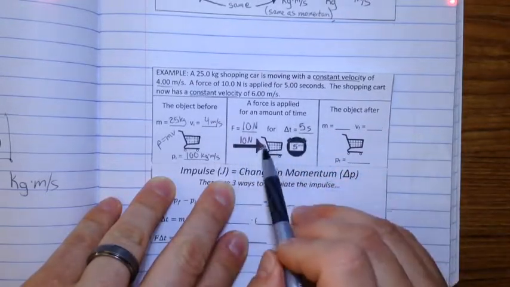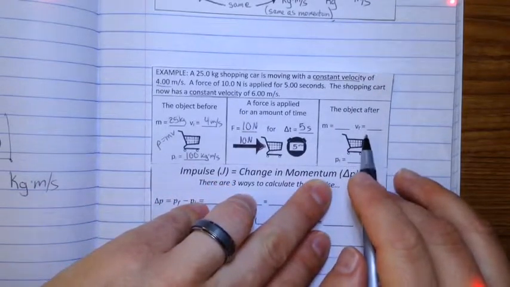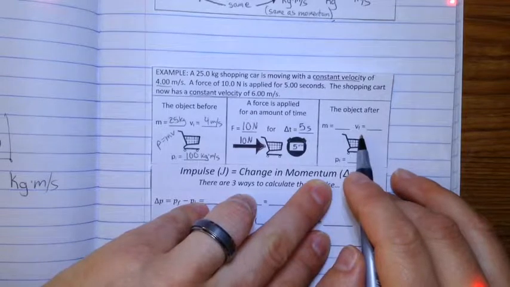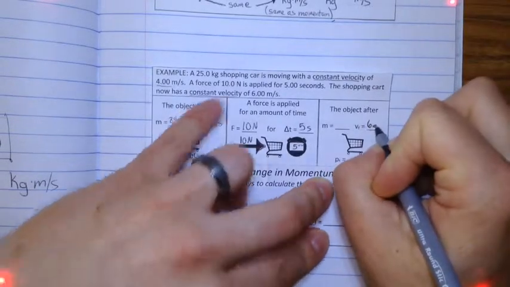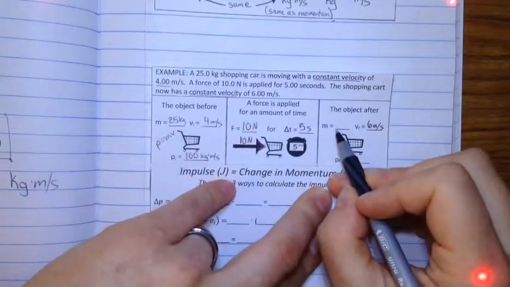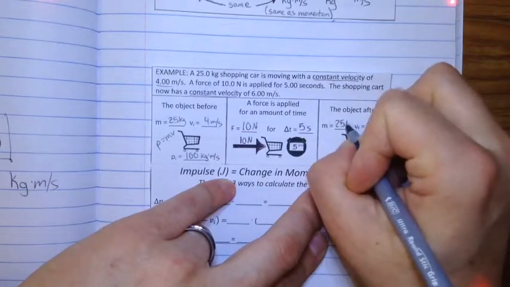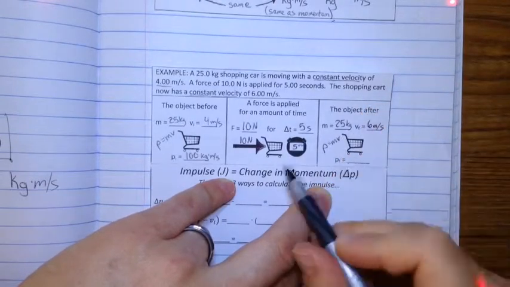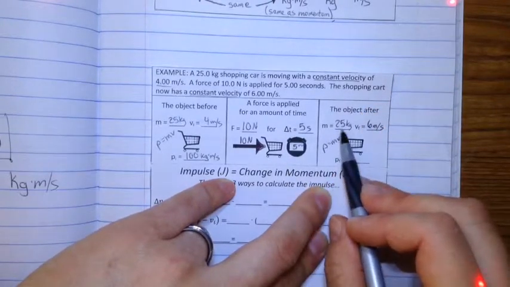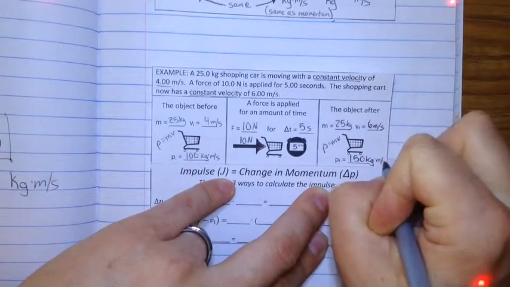Now, because of that force applied for 5 seconds, the object now has a new velocity. What is the final velocity of the shopping cart? Look at the example. What's the final velocity of the shopping cart? 6 meters per second. What is the final mass of the shopping cart? It's still 25. It doesn't change. What is the momentum of our shopping cart after the force is applied? 25 times 6, 150 kilogram meters per second.